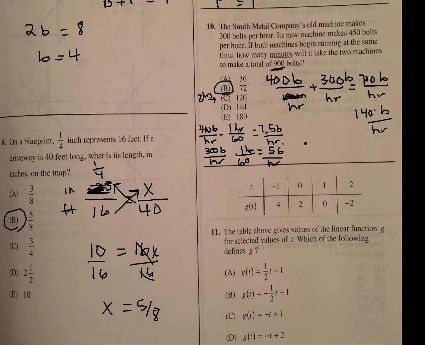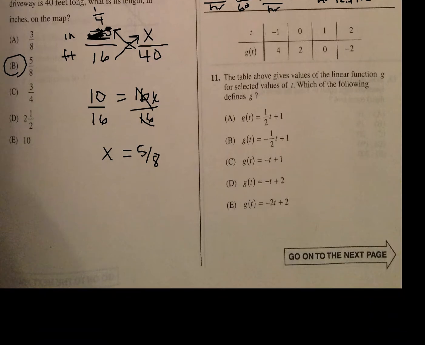And we add those up, and we're going to make 12.5 bolts per minute. And we were making 900 of them, so we take 900 and divide it by 12.5. It ends up being 72 minutes. All right, so that's how you get your 72. You can either do this an estimating way, or the purely mathematical way. You just add them up, and then you have to divide by 12.5.